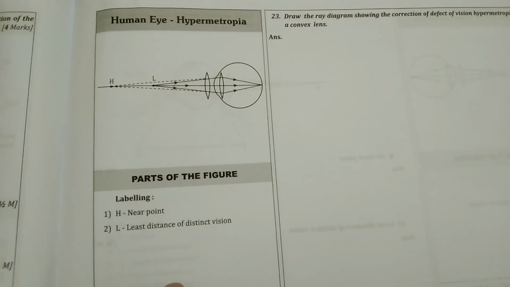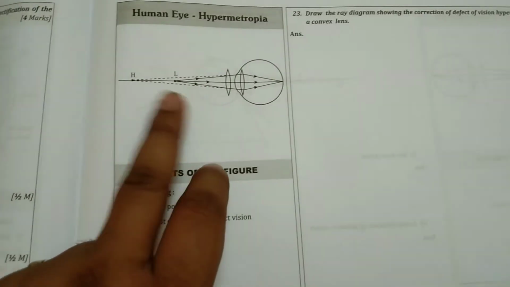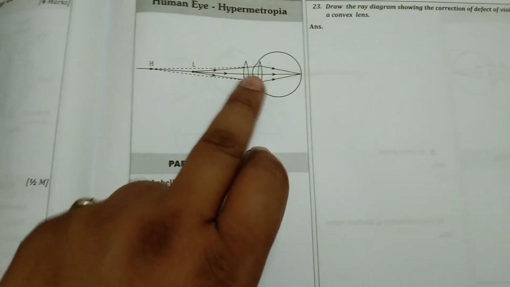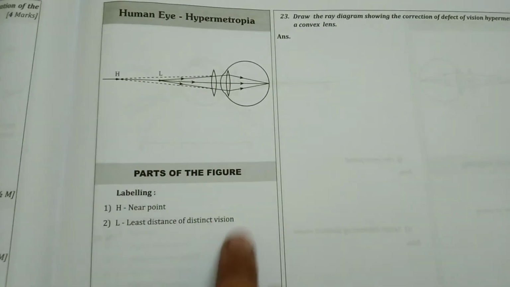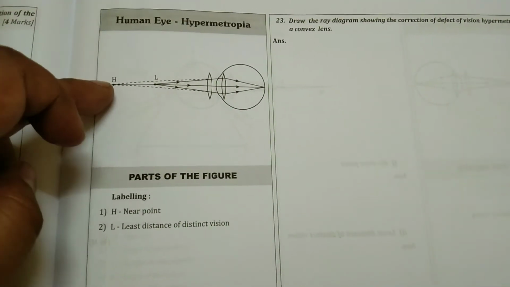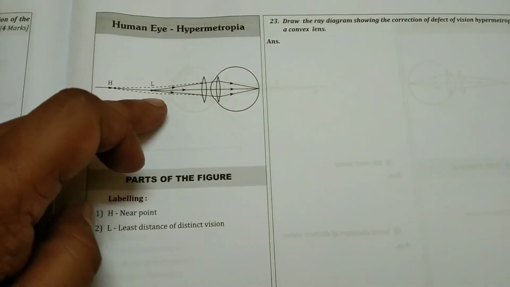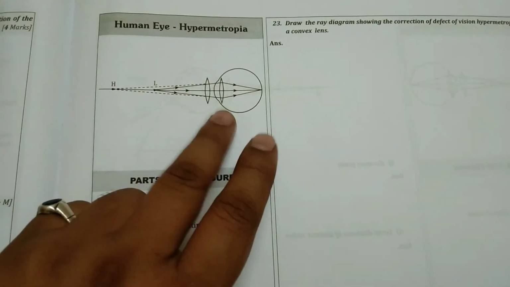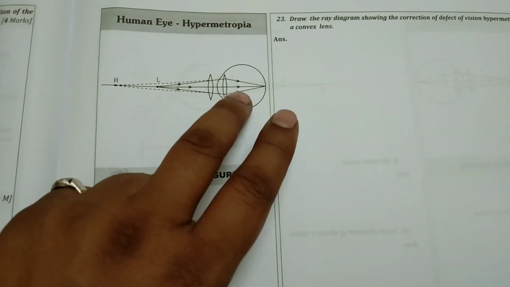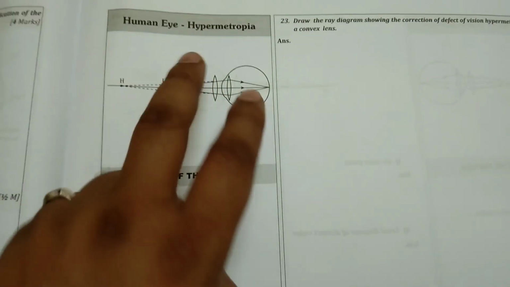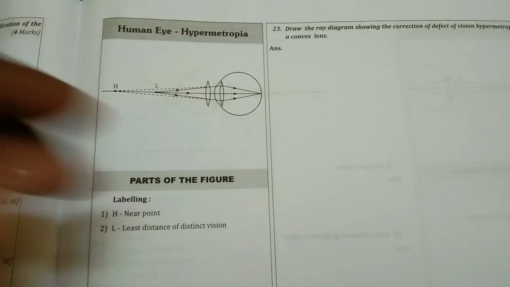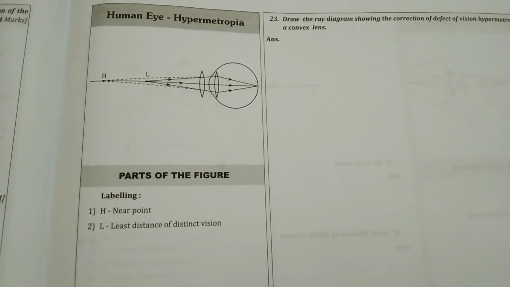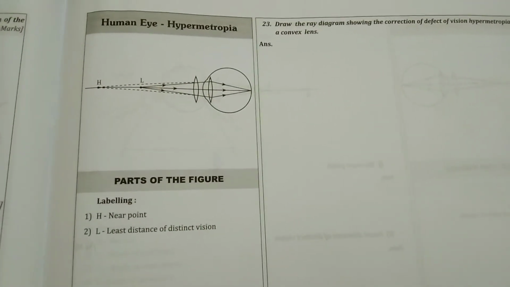How to correct hypermetropia? By using convex lens, biconvex lens. You can see here, this is our normal lens, and here we are using biconvex lens, which is used to correct the hypermetropia. There H is called near point and L is called least distance of distant vision. Children, when you are drawing the diagram, be careful. Better you use a coin so that you can draw it easily. For hypermetropia we need to use convex lens, whereas for myopia we need to use concave lens, right? Try to differentiate that too.